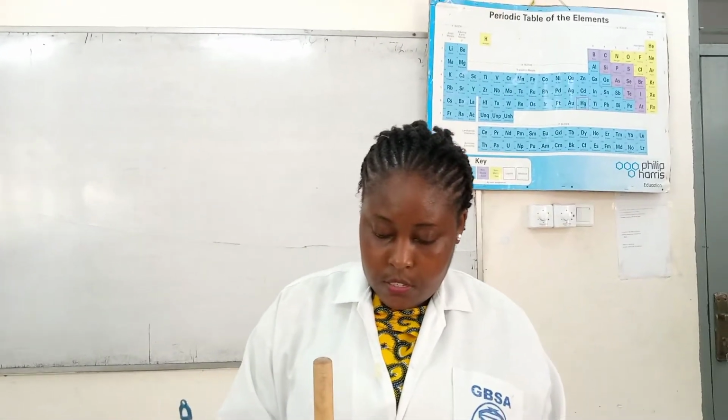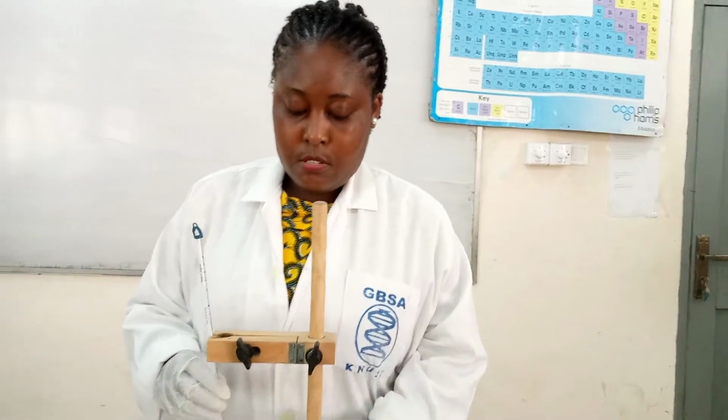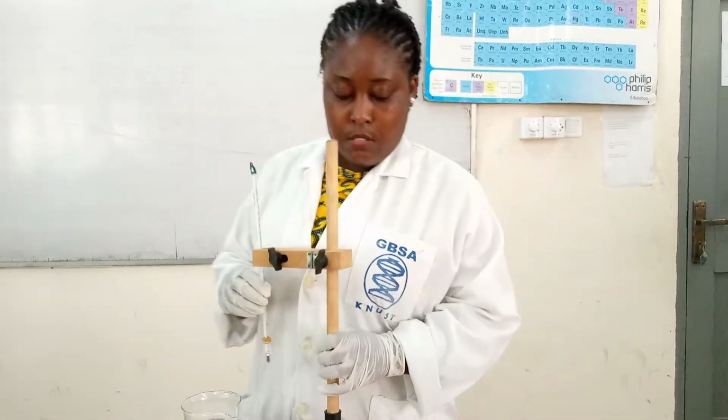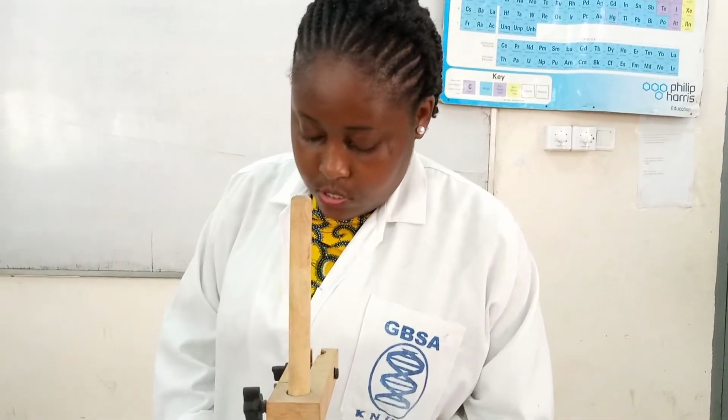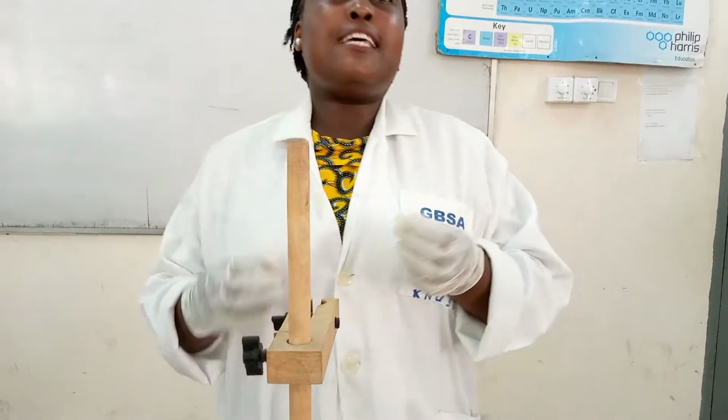Okay. Then I'll quickly bring this out. Then I'll remove the rubber band. Have to be careful because the bulb of the thermometer is hot. Okay, so this is our sample.